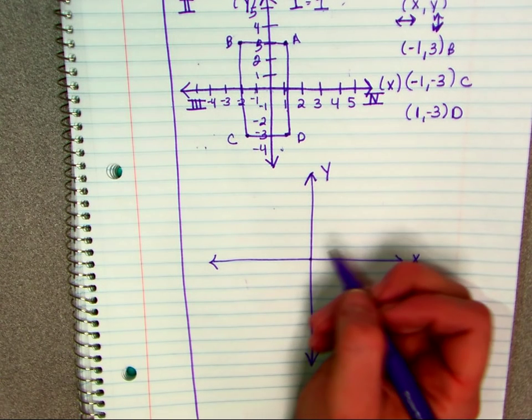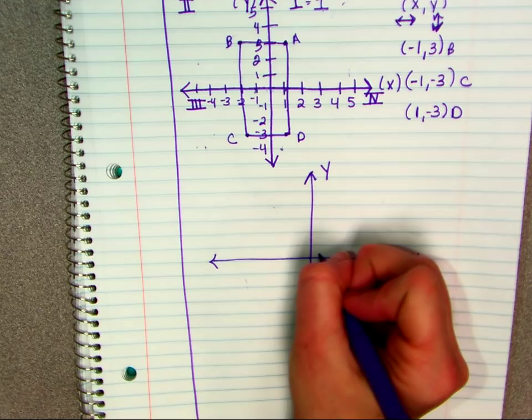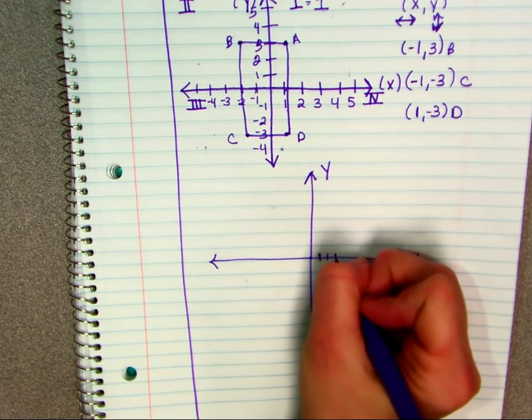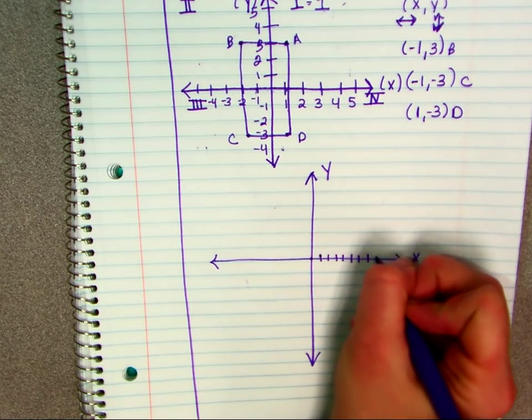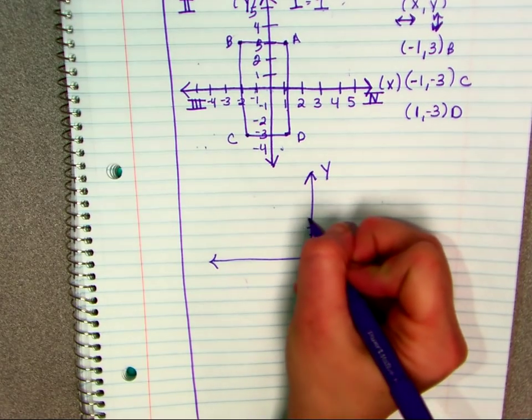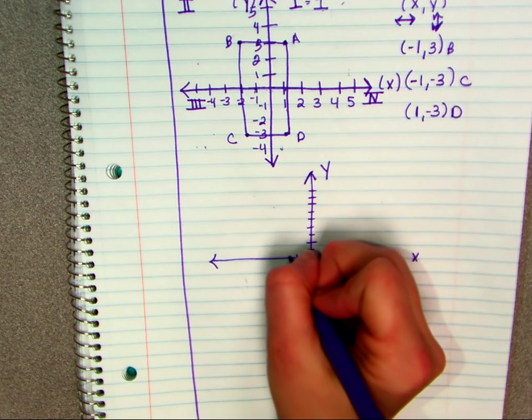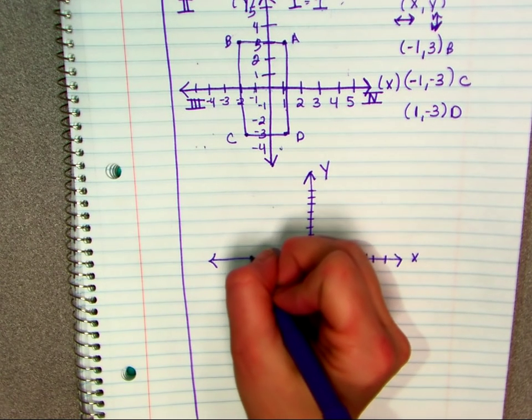For this one, I'm going to go over 1, 2, 3, 4, 5, 6, 7, 8, 9, and the same up the Y.